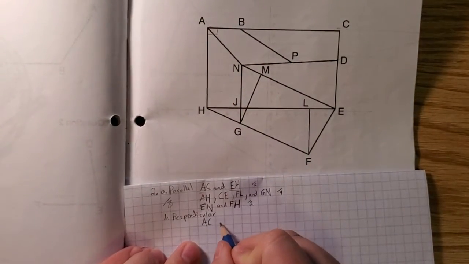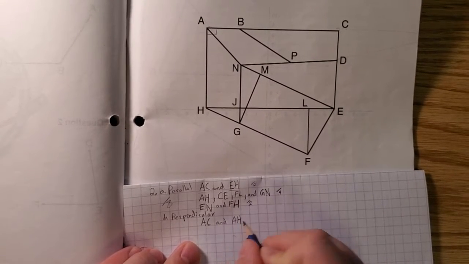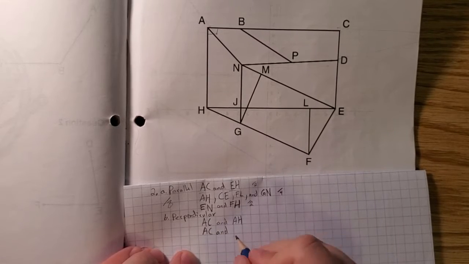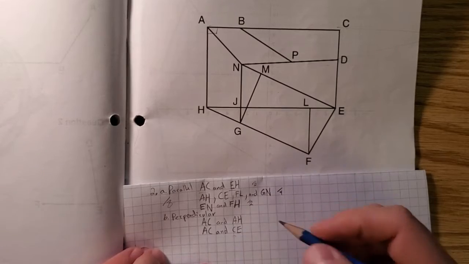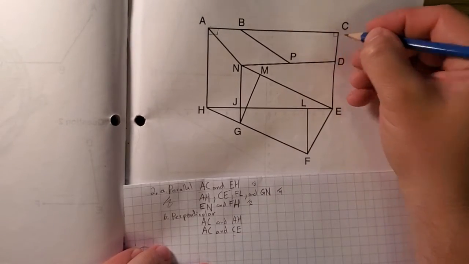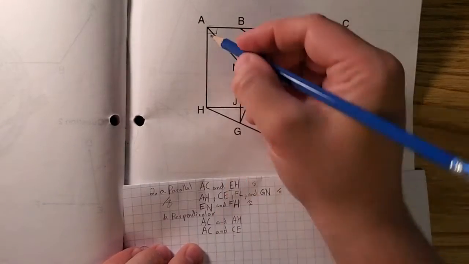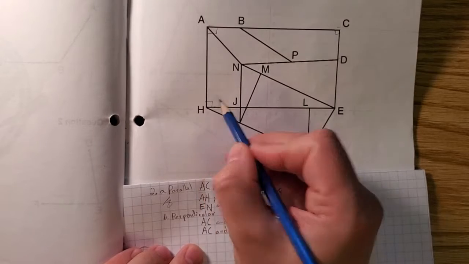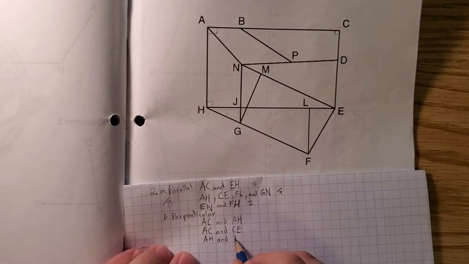So that's actually alphabetically the first one. So I see both of these, top right corner and top left corner. So those two are right angles. I also see AH as well as EH. Right here is a right angle. So AH and EH.